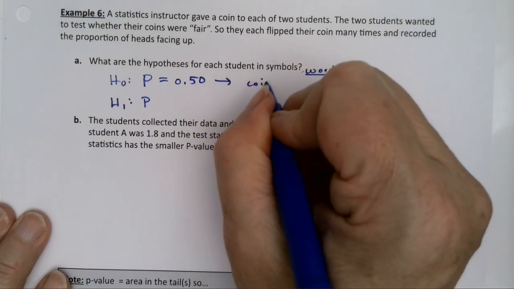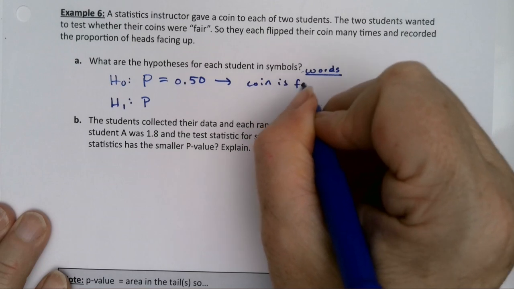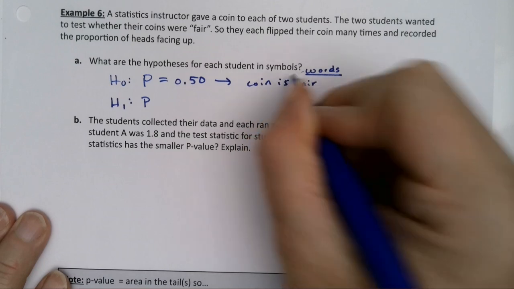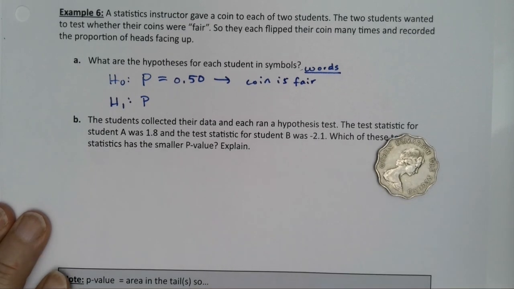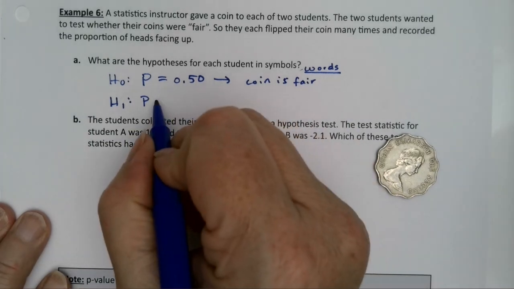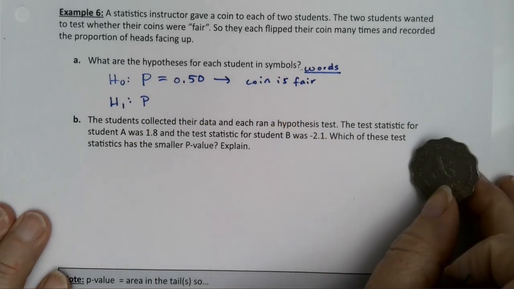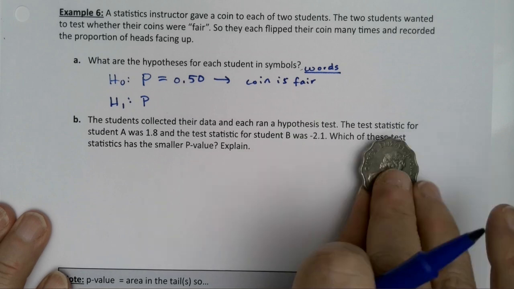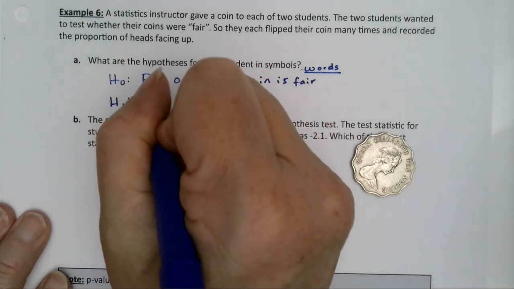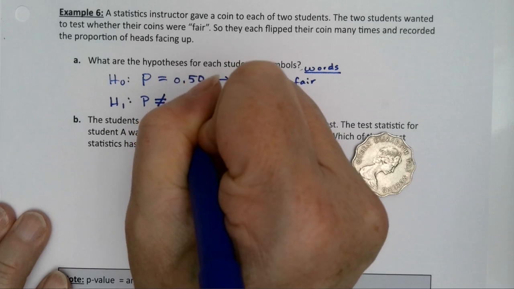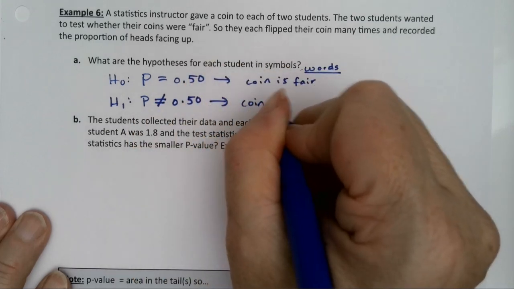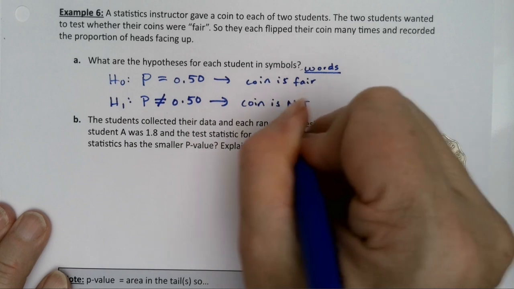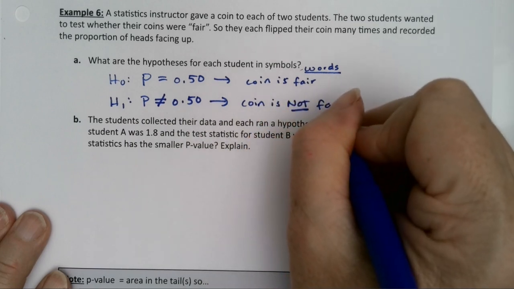Coin is fair. A fair coin is not like a fair game, but a fair coin means that both sides are equally likely. All right, so if it's not fair, that means it could show up tails a lot more often or heads a lot more often. So that the p is not equal to 0.5, it's a two-tailed test, because we're not saying which side we think is going to show up more often. We're just saying that's not going to be 50-50.